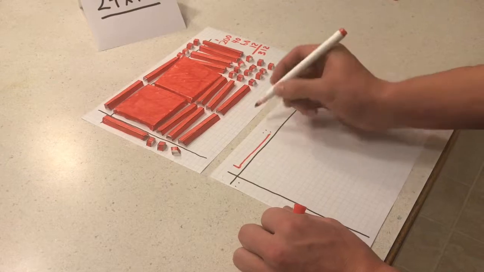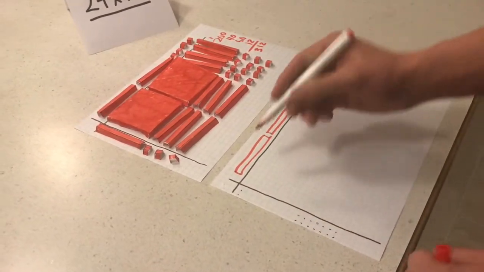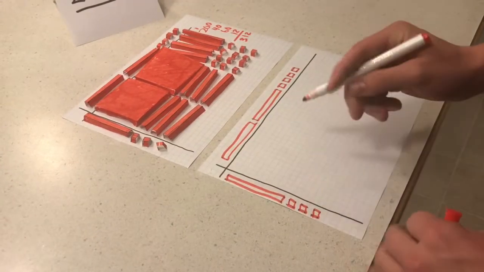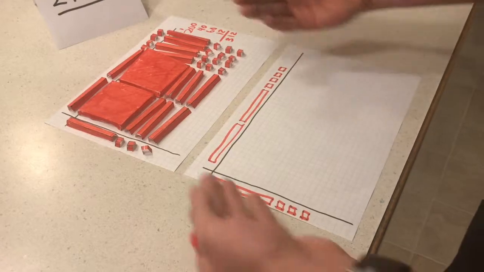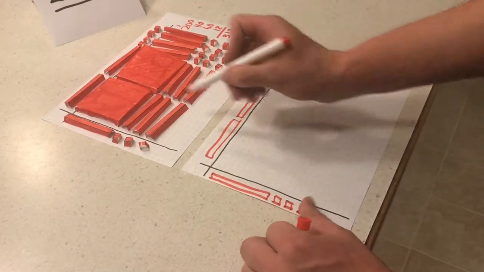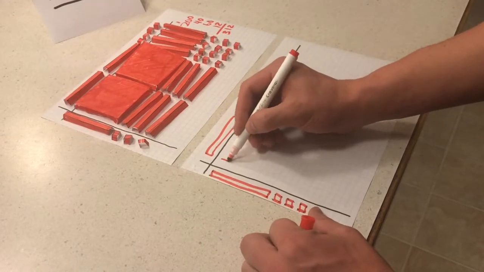First, let's lay out our factors. So there's the 24, and there's the 13. So now we do the same steps as we did concretely. So 20 multiplied by 10 would equal 200.